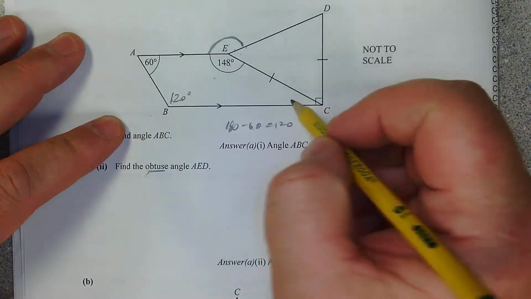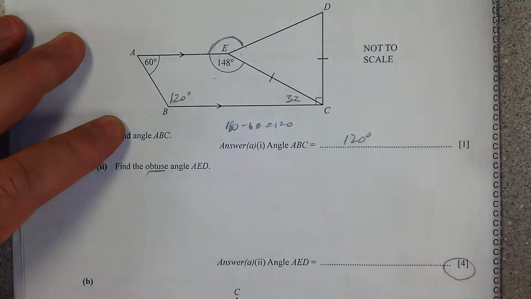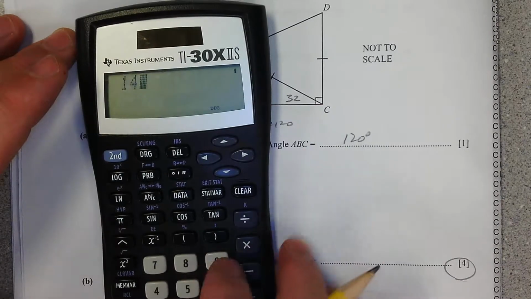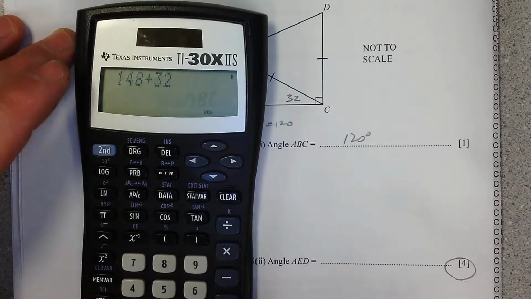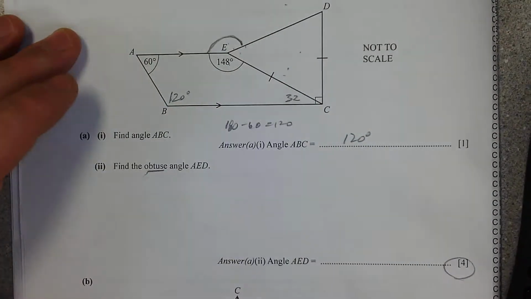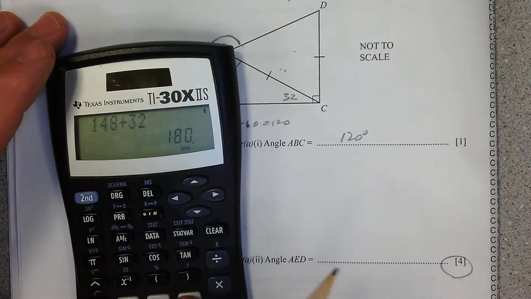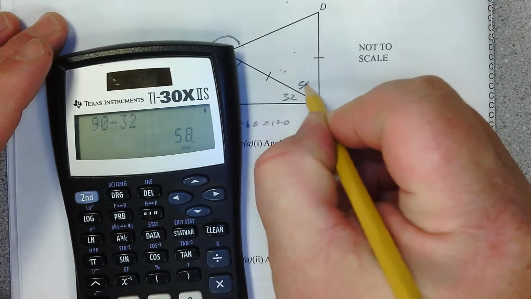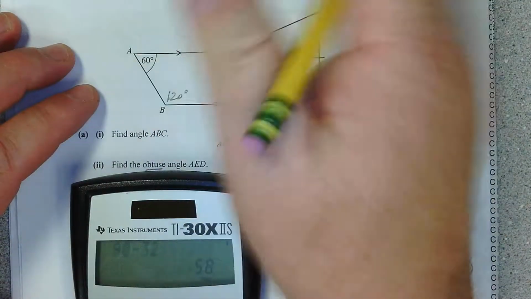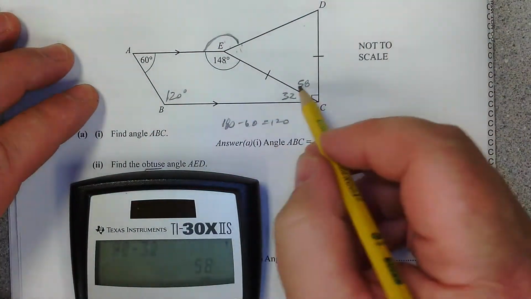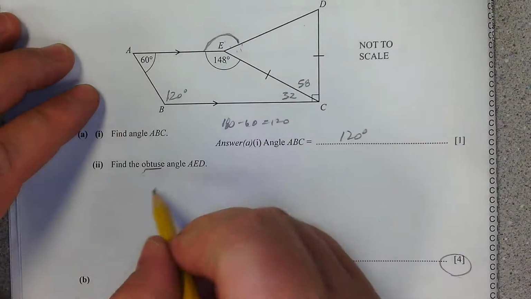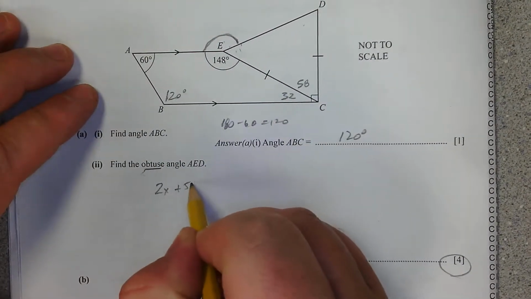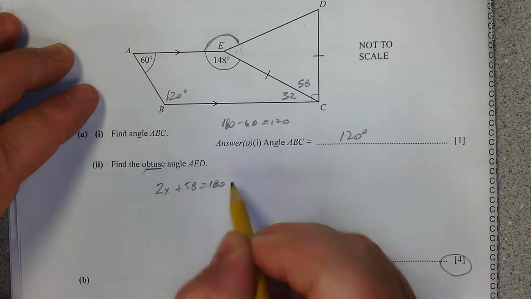If this is 148, then this is 32. Let me make sure, right? Good idea. 148 plus 32 should be 180. Yeah, that's 32, right? And this is 90, right? So 90 minus 32 is 58. So these two angles right here, this one plus this one plus 58 have to add up to 180, right? So 2x plus 58 has to equal 180, right?